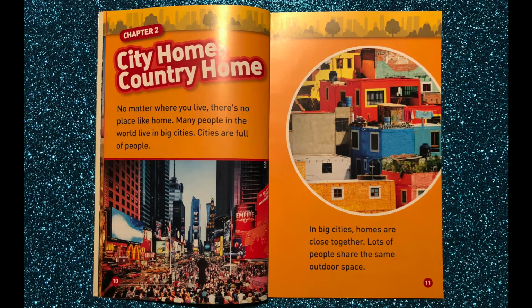Chapter 2. City Home, Country Home. No matter where you live, there's no place like home. Many people in the world live in big cities. Cities are full of people. In big cities, homes are close together. Lots of people share the same outdoor space.